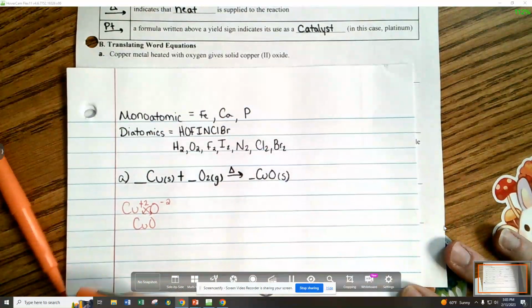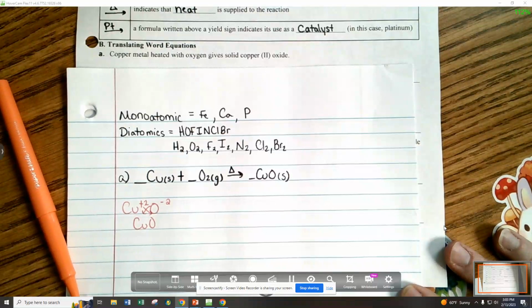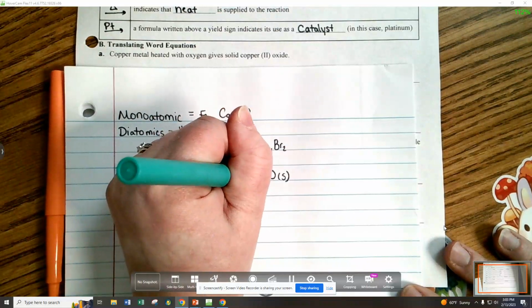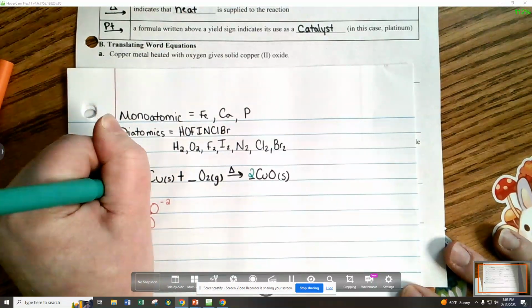Now we're to where and what we've been doing all along. We're going to balance it. When I take a look, my copper are balanced right now with 1 and 1. Oxygen, I have 2 and 1. So I'm going to go ahead and put a coefficient 2 on the product side. But in doing so, that changes the copper, and a 2 is needed here.